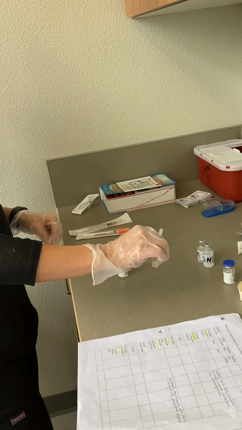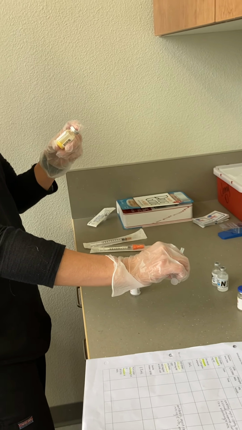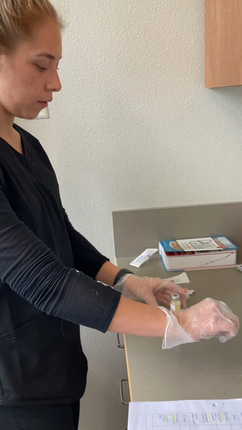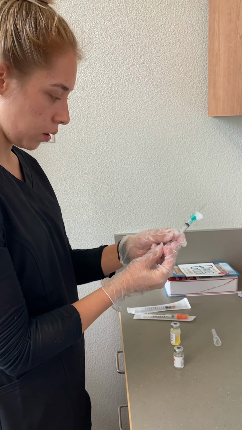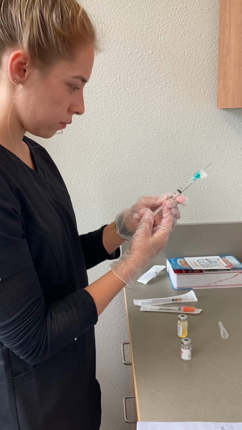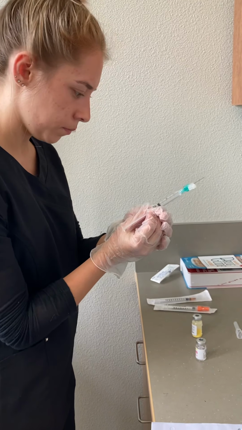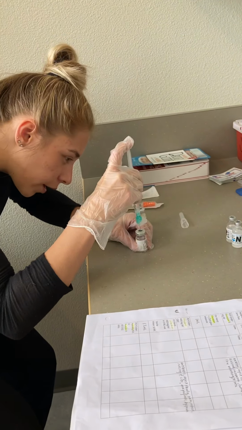My reconstitution medication instructs that I put 2.5 milliliters of diluent into my powder for intramuscular use. So I'm going to draw up 2.5 milliliters of air. Going to inject the air into my vial.